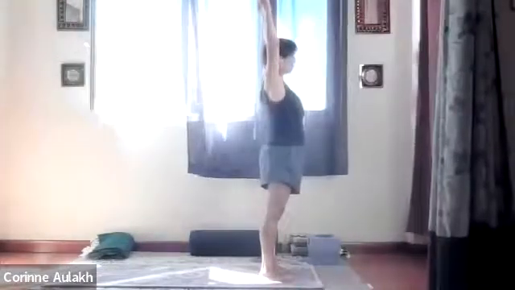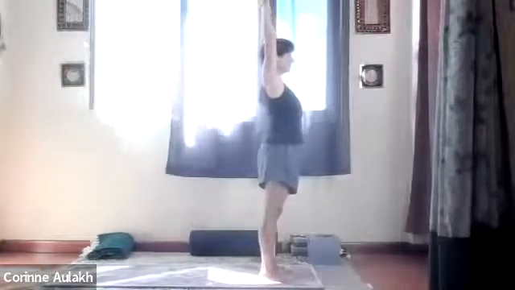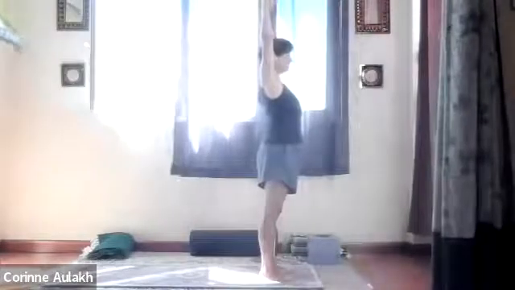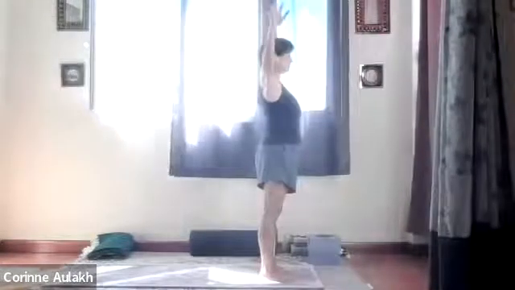Head is neutral, looking forward. The palms to the outside. And then on your next exhale, release the hands down to your side.